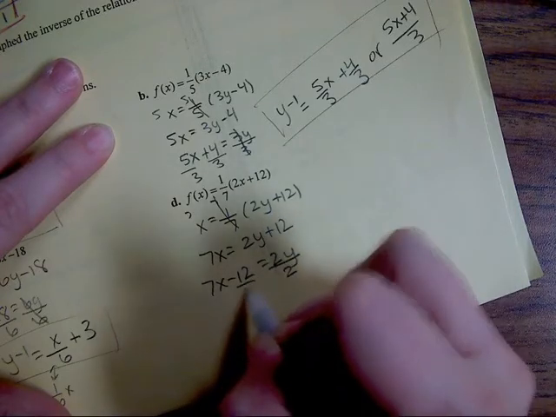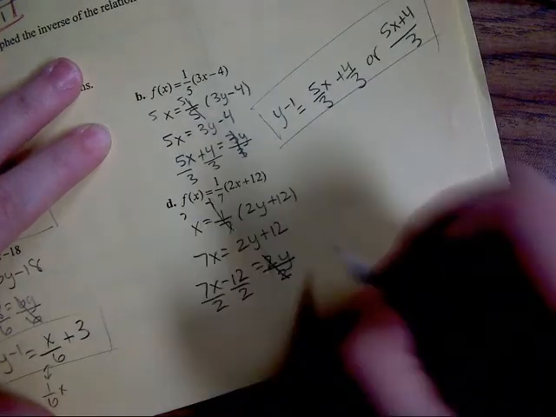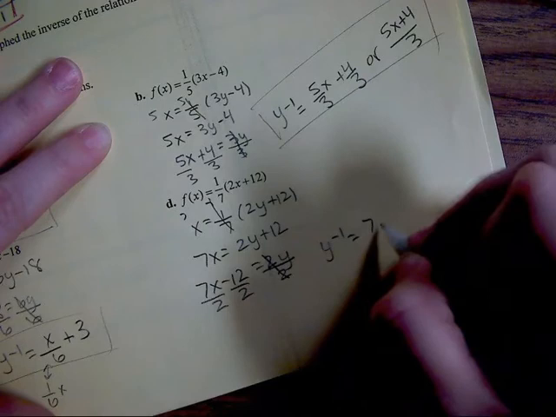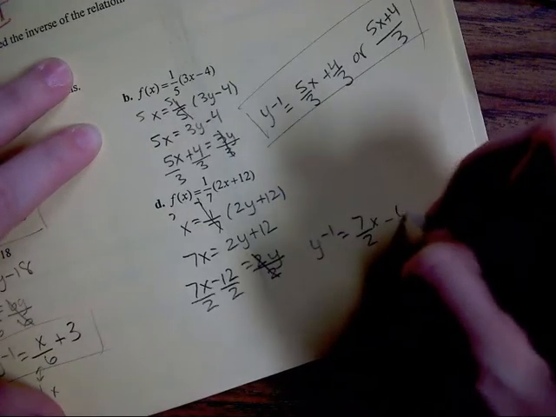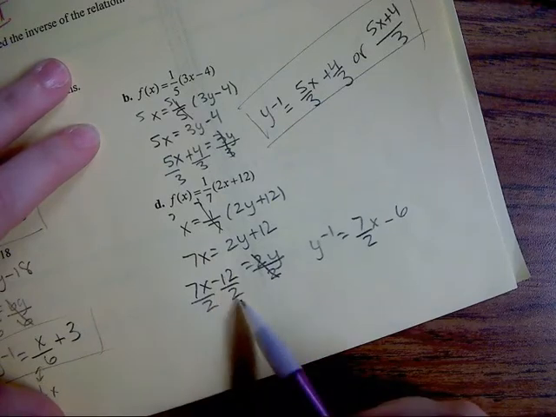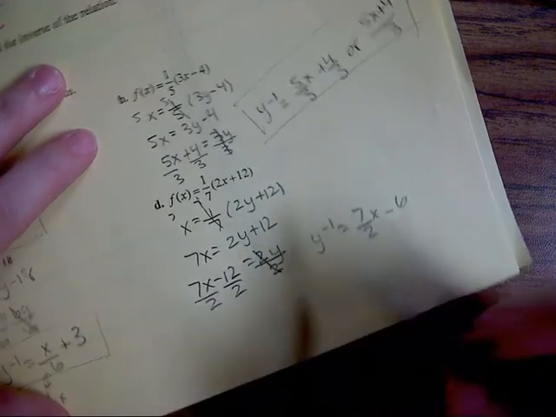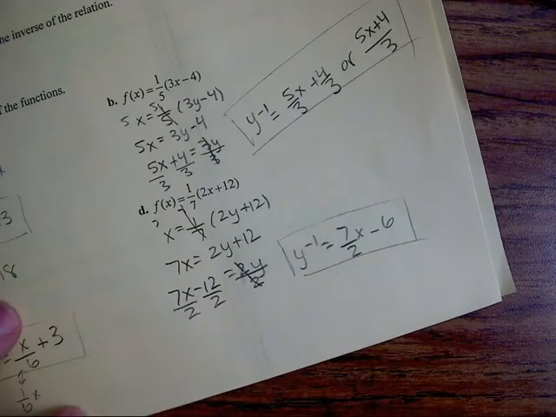And then we need to divide each piece by 2. Giving me that y inverse is equal to 7x over 2 minus 6, because negative 12 over 2 simplifies to negative 6. All right, and that's the only way to write it.